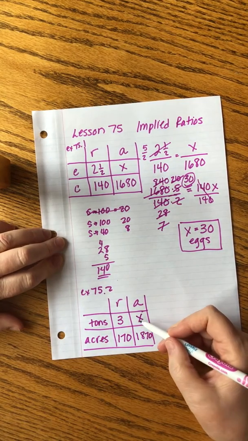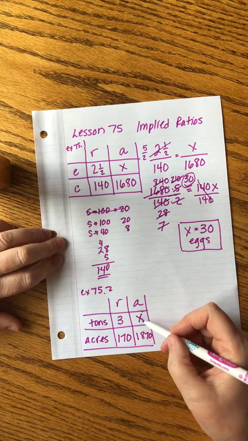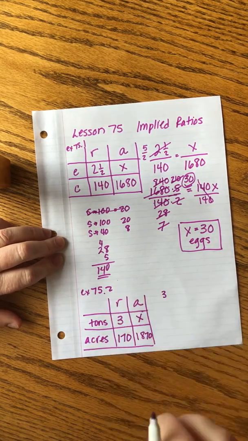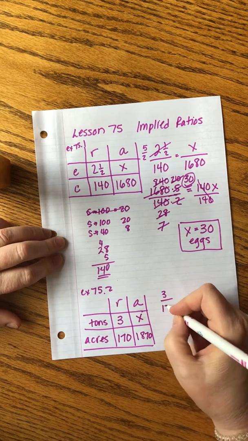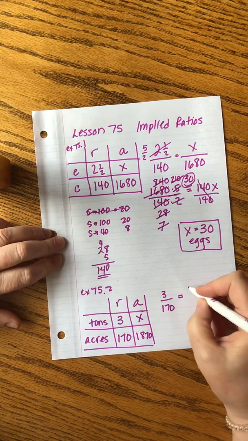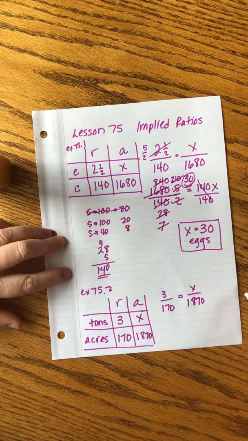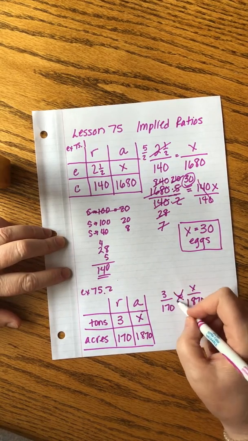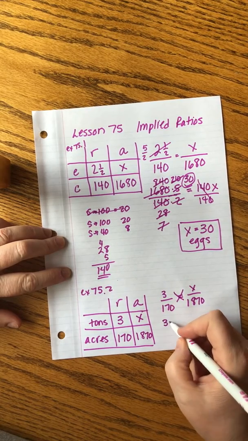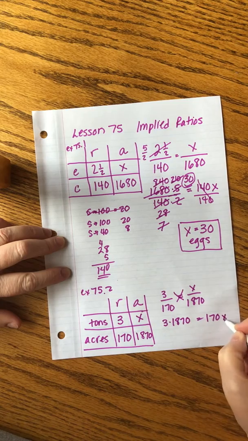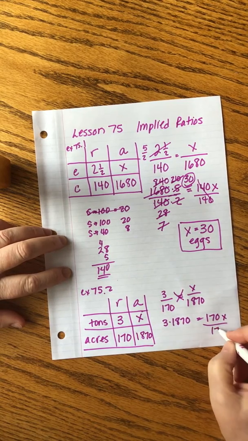Okay, so the X goes in the place that what we're trying to figure out, and we set it up just like before. We just pull the numbers out and drop them down into fractions. We put an equal sign in between them because that proportion will be the same. And we cross multiply. 3 times 1870 equals 170x. Divide by 170.